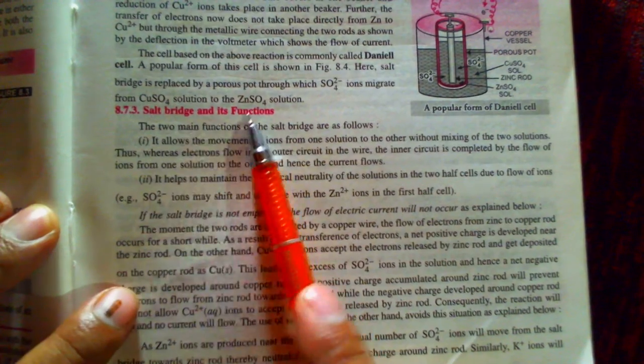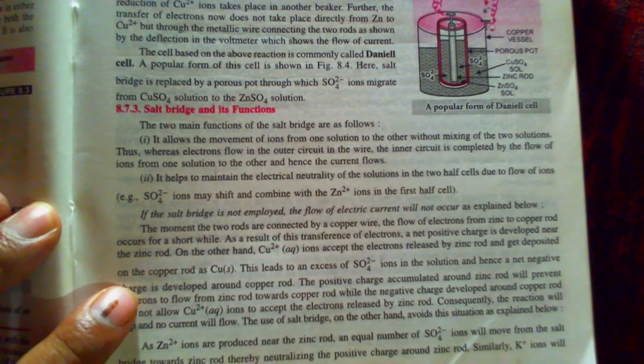Salt bridge and its function we'll discuss in the next video. Thank you.